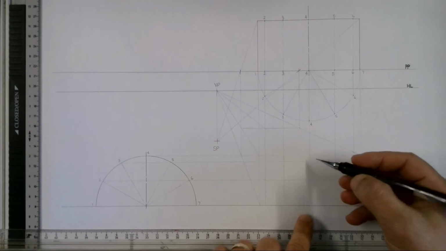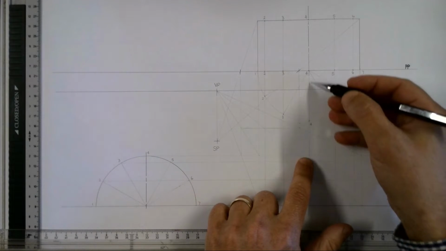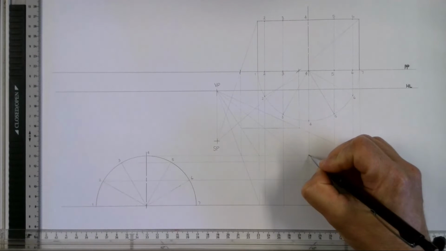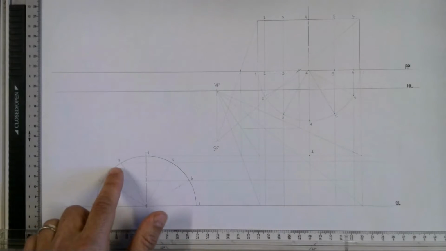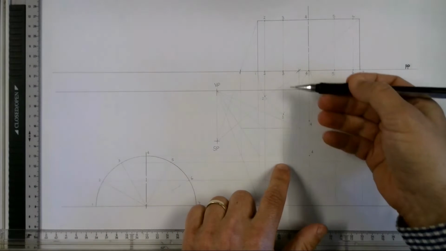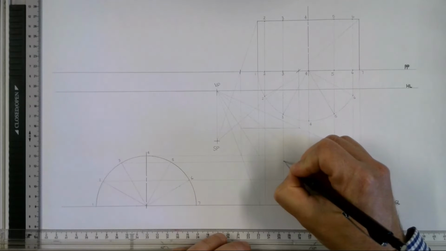So 4 and 4 in the front will be over here. 3 and 5, 3 being on the left, simply just join them.